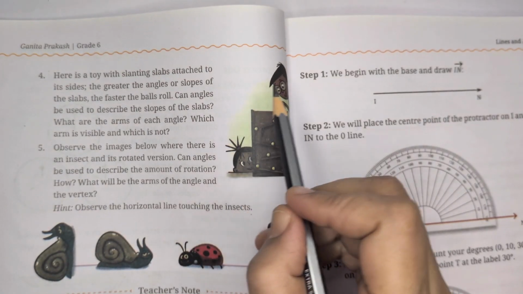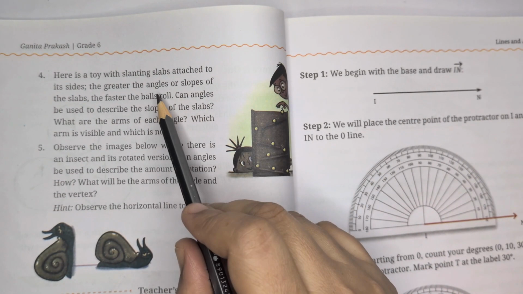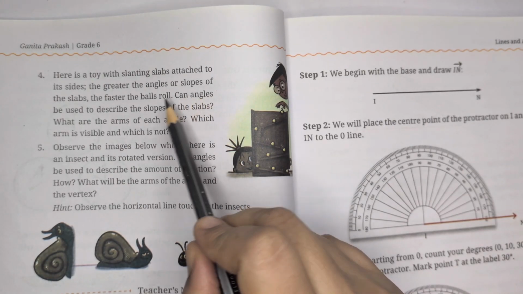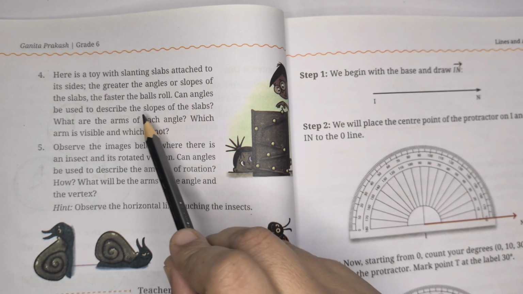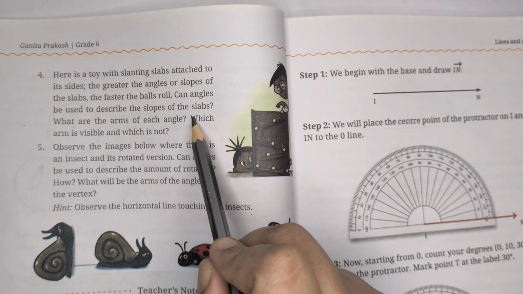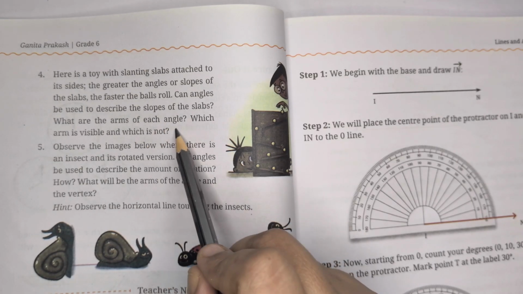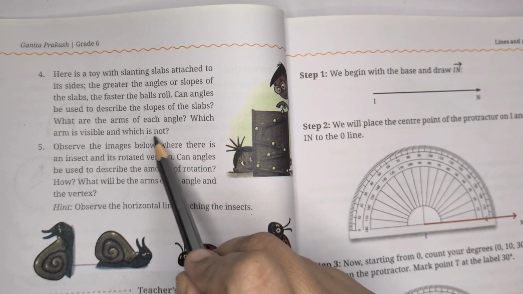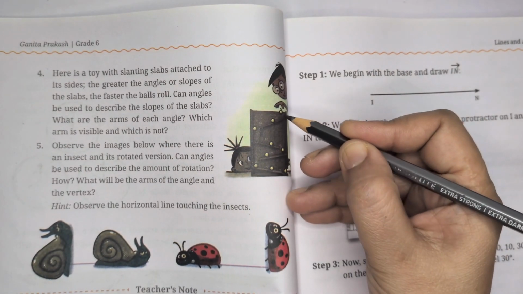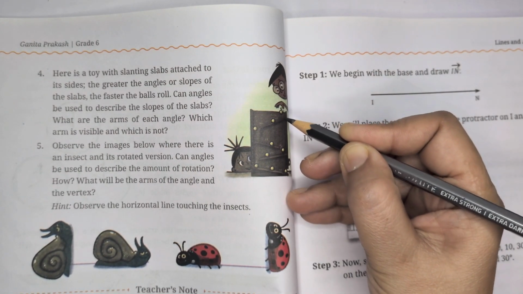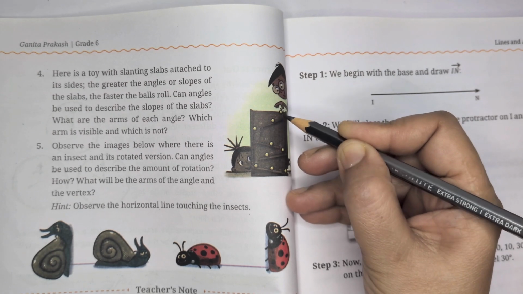Here is a toy with slanting slabs attached to its sides. With greater angles or slopes of the slabs, the balls roll faster. Can angles be used to describe the slopes of the slabs? What are the arms in each angle? Which arm is visible and which is not? Here we can see the angle. We are making these lines.